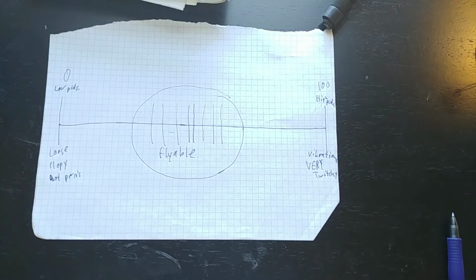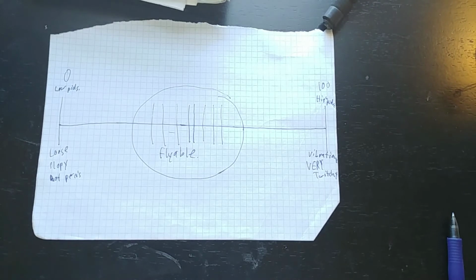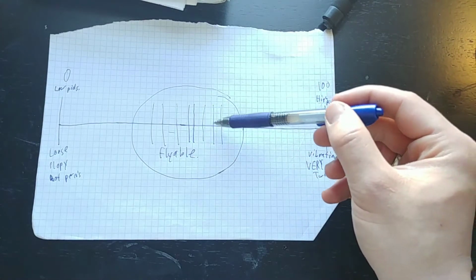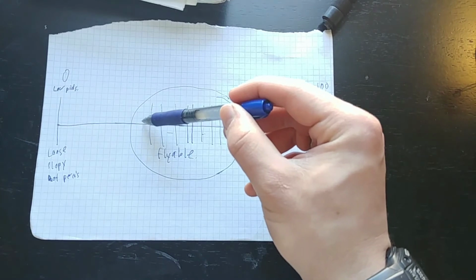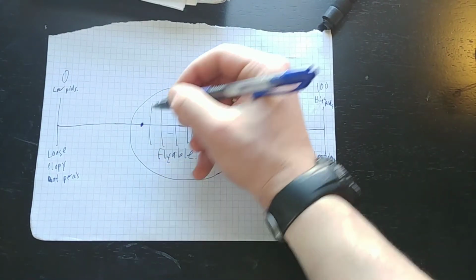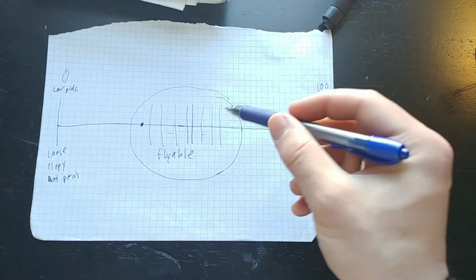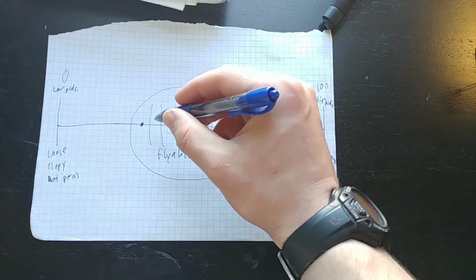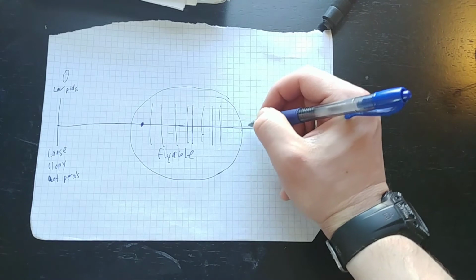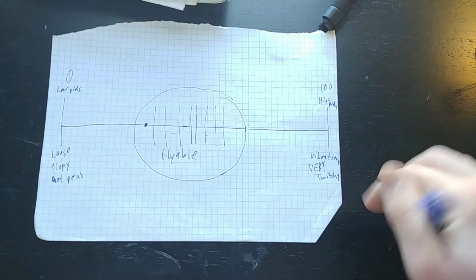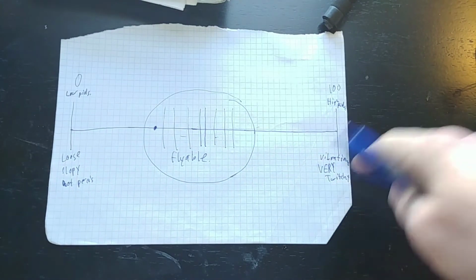Where PID tuning comes in now is that you're tuning just for feel. Let's say you're in this spectrum of what's flyable and it starts to feel loose or sloppy over here. Then you're going to need to crank your numbers up, but at the same time you don't want to crank them too high, because otherwise you might end up in this spectrum and get these vibrations that you don't want.